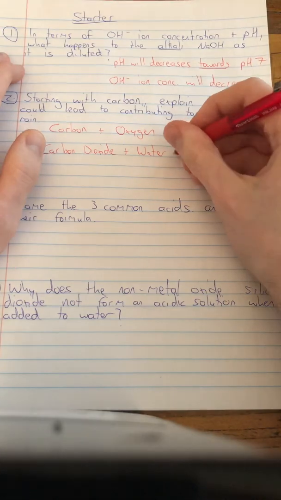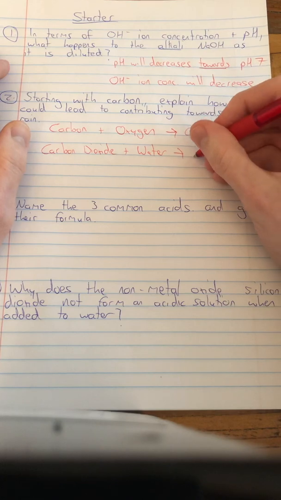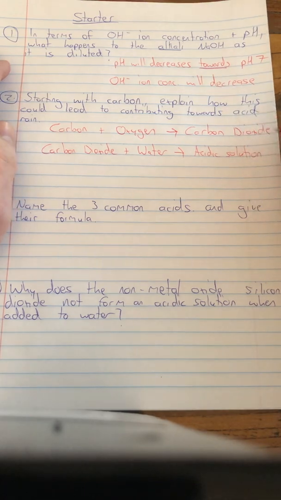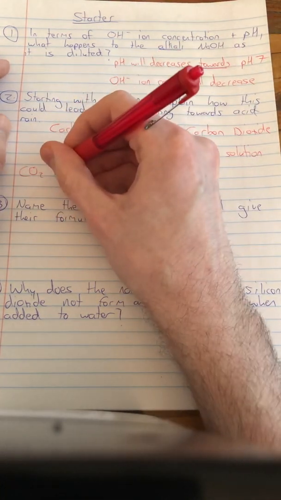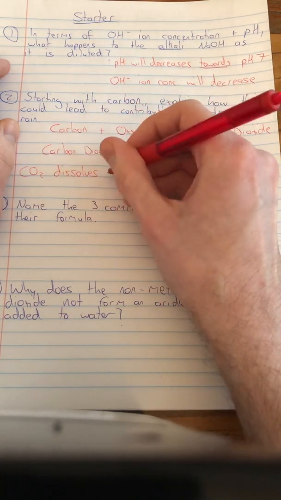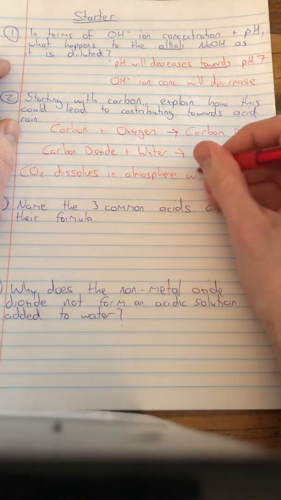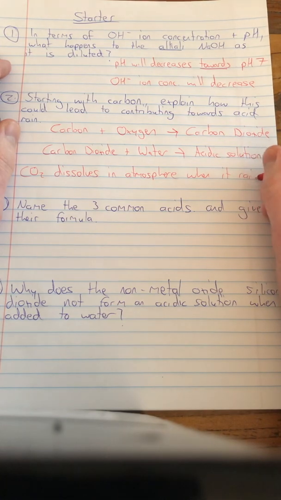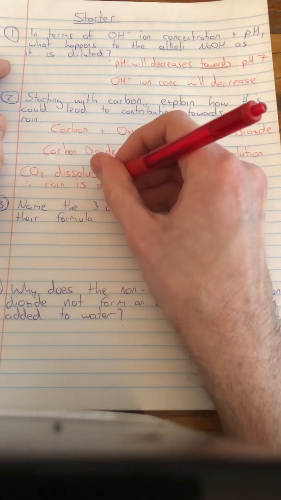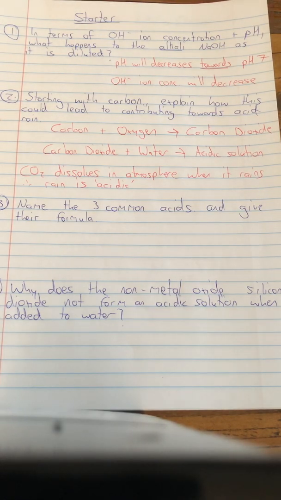Remember, as long as it's soluble, which carbon dioxide is, you will get an acidic solution. So CO2 dissolves in the atmosphere when it rains, therefore rain is acidic. And that's where the term acid rain comes from.